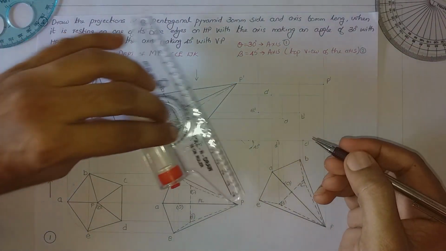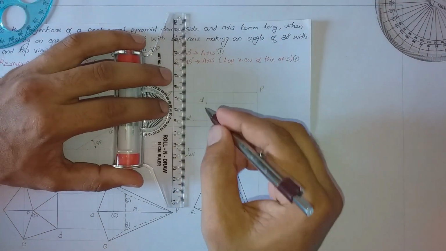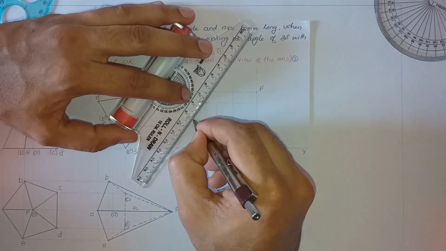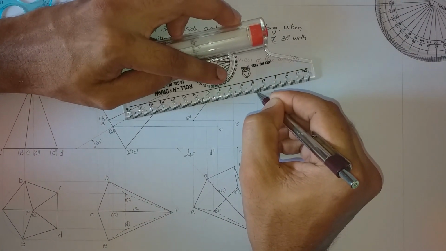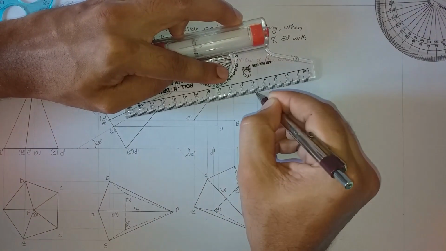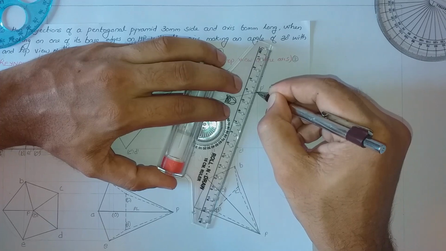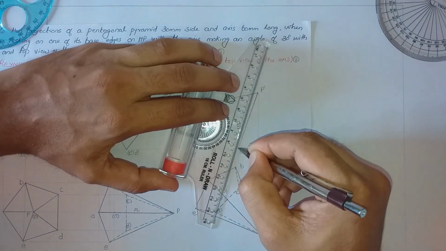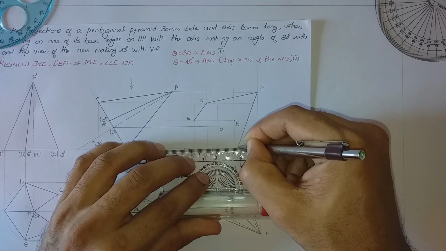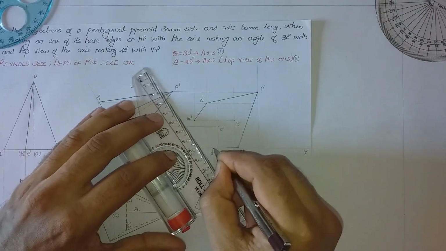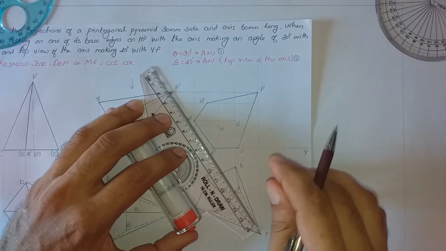Now we shall draw the outline starting from E. EA, PA, now it is PC, P dash C dash, then it is C dash D dash, which is on the horizontal plane. Now it is D dash E dash. So this completes the outline.